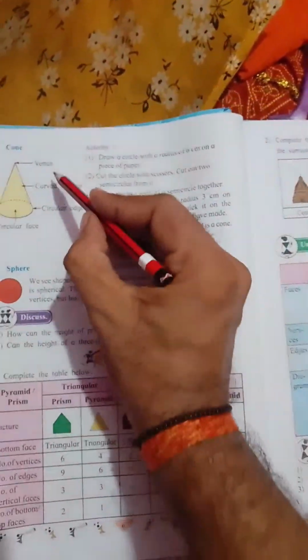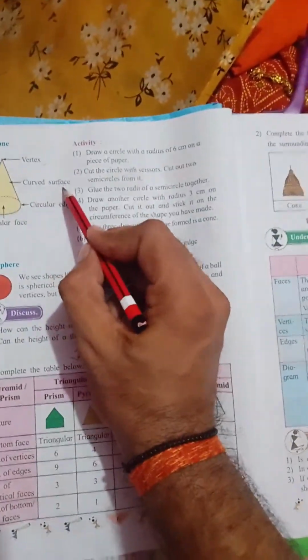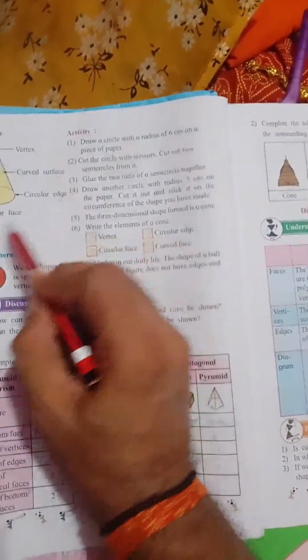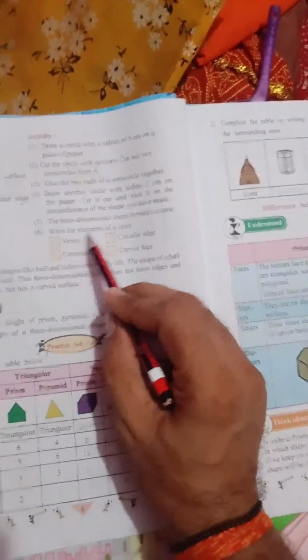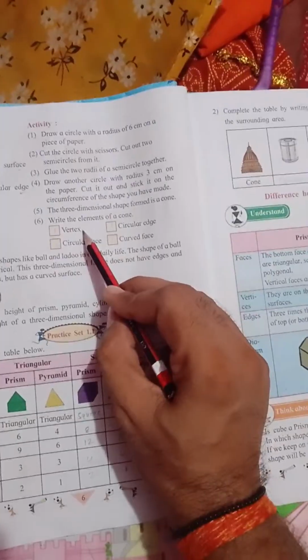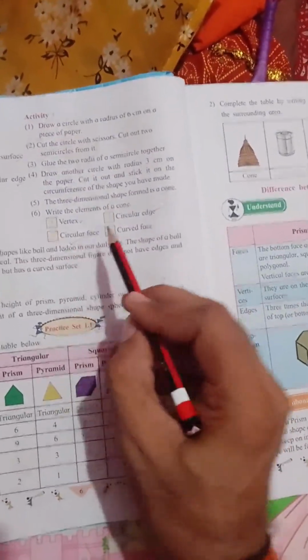In cone, vertex, curved surface, circular edge, and circular face. Write the elements of cone: vertex 1, circular edges 1, circular face 1, and curved face is 1.